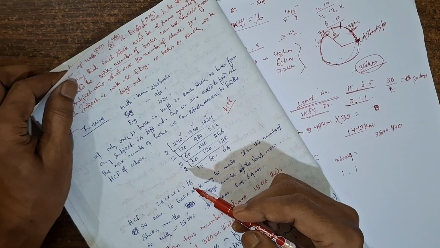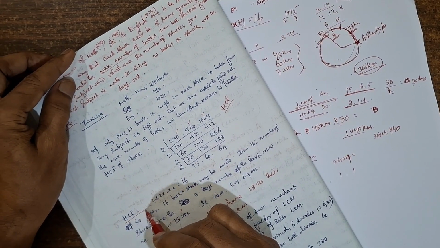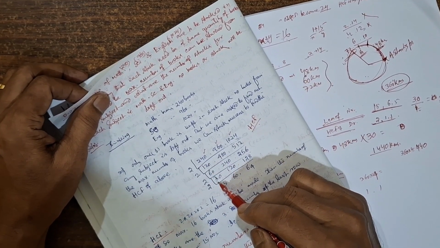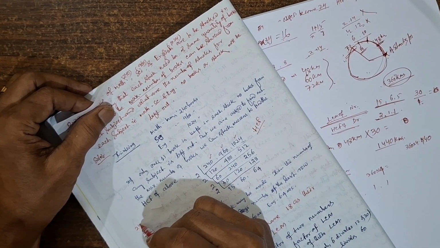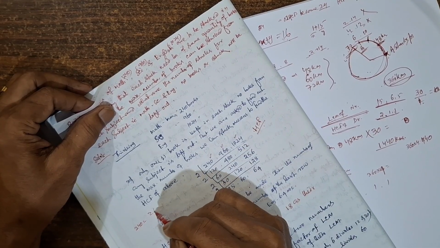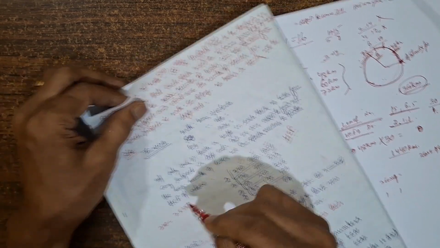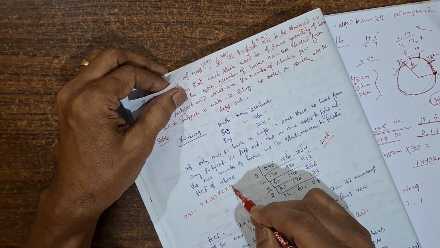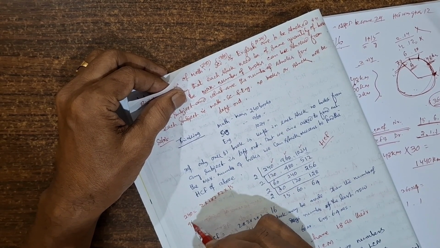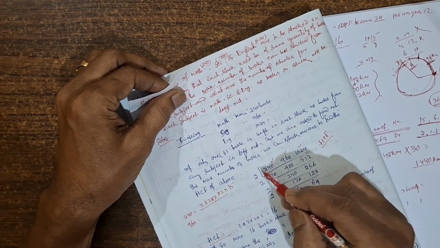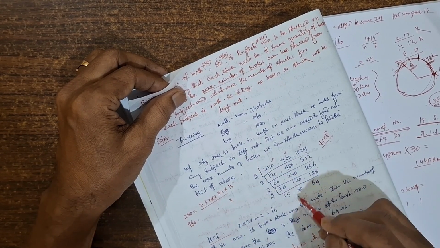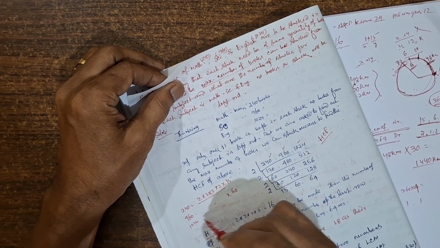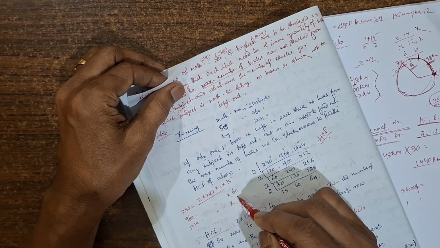The other process is written here. The other process is the factorization method. What is the factorization method? 240 is equal to 2 into 2 into 2 into 2 into 15. What is 960? The same thing is everywhere, the extra is into 60. Similarly, 1,024 is equal to the same thing into the extra thing, 24.